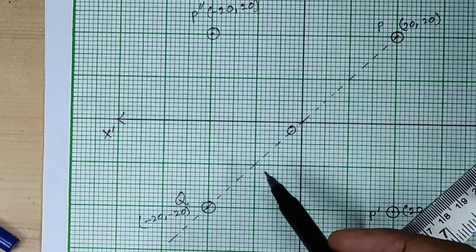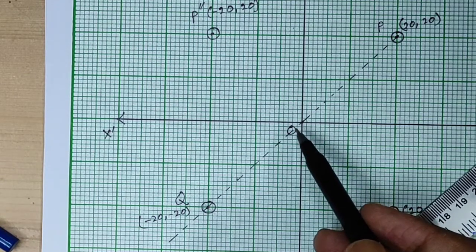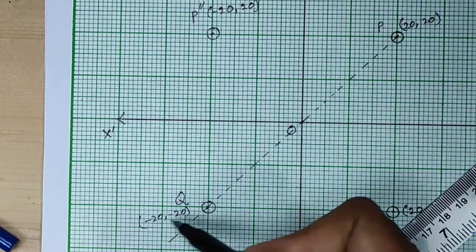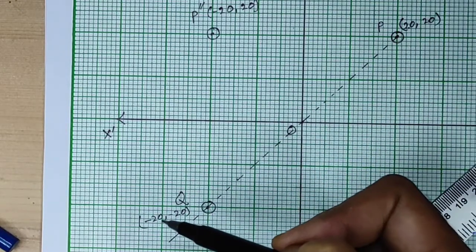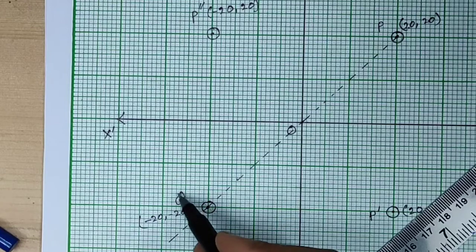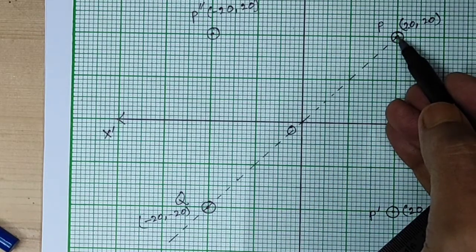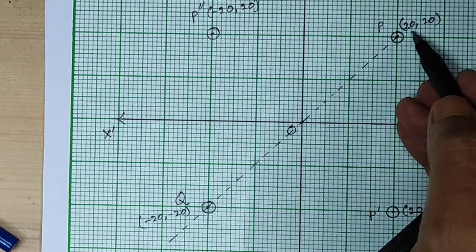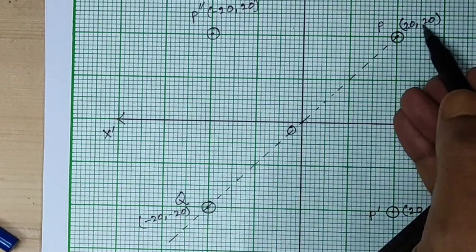Then what is our conclusion? When a point is reflected on origin, the signs of both the coordinates will be changing. Plus will be minus, minus will be plus. The reverse is also true. See, if the point is Q and it is reflected on origin, its reflection will be at P. See, its coordinates are minus 20, minus 20. Therefore, the image's coordinates are 20, 20. Signs are changed.